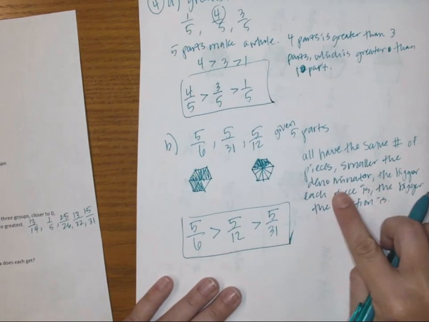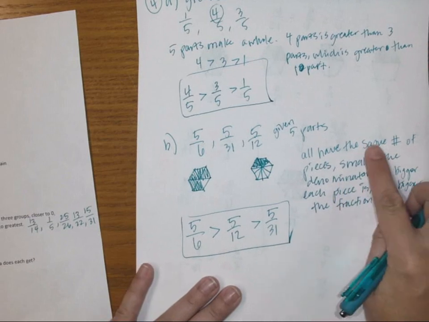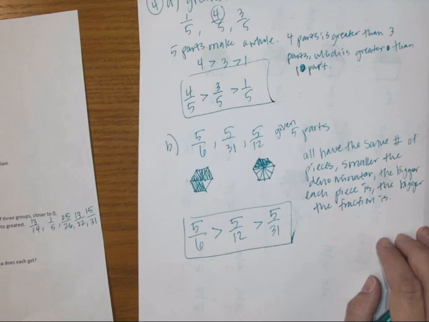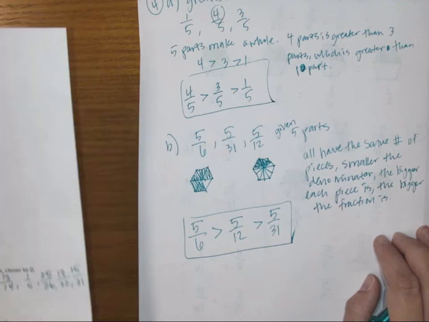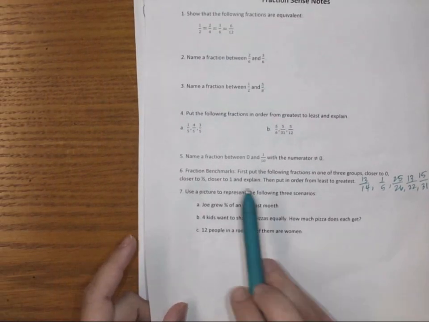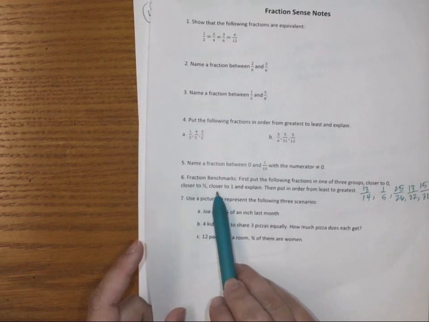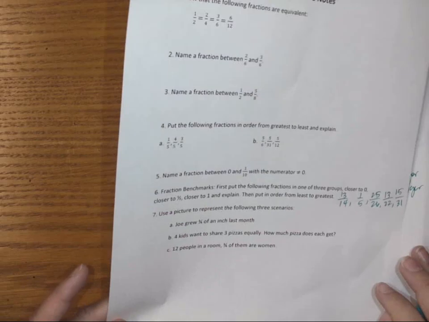So you can use this explanation, or you can make it more specific. I'll have 5 pieces and then use 6, 12, and 31 to explain it. Let's go ahead and do number 6, and we'll come back to the other one.